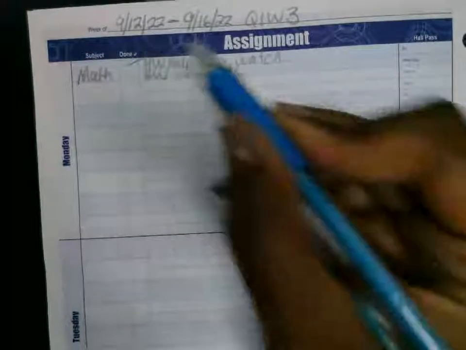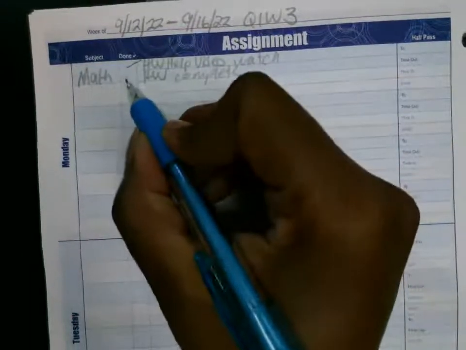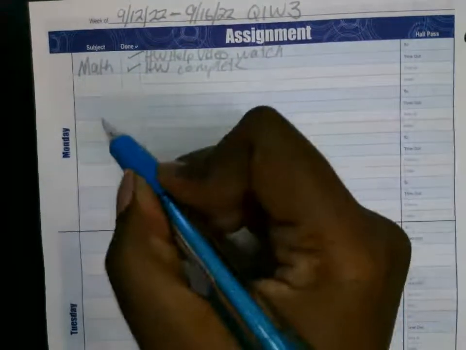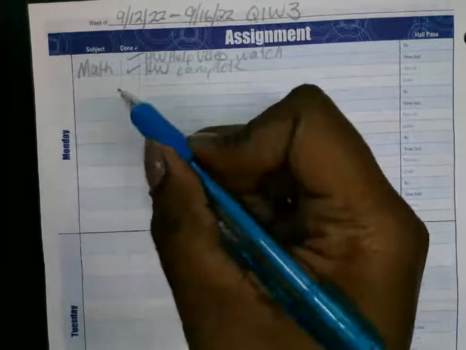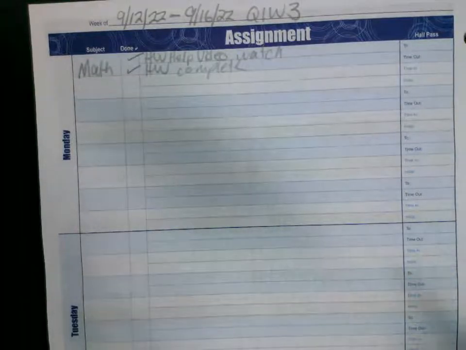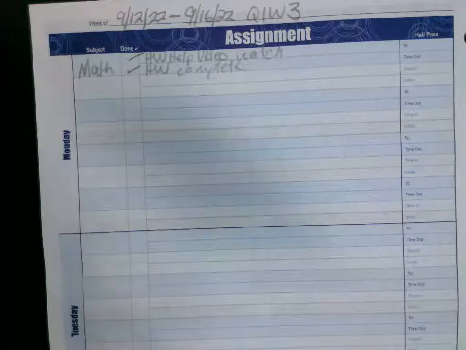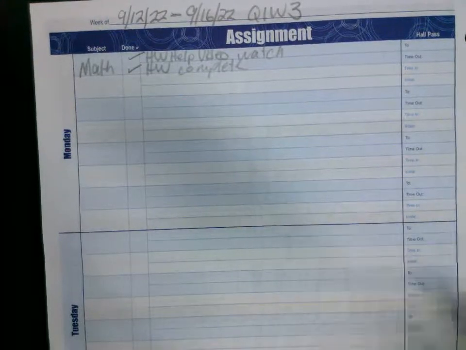Okay. Now we're going to go to the second page, which is to write our homework down. Let's do that, please. Let's write our homework down. Okay. So yesterday, if you watched the video, check it off. If you completed the homework, check it off. You should have had your other subjects here. Please get in the habit of writing a list of things that you need to make sure you do. Kason, where's your planner? Take that out, baby.